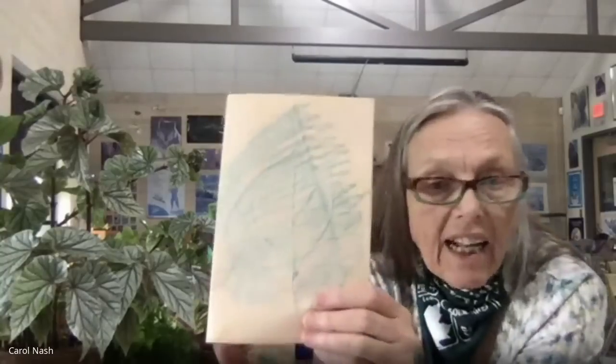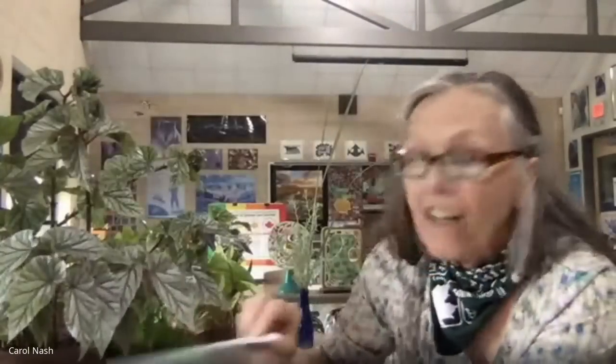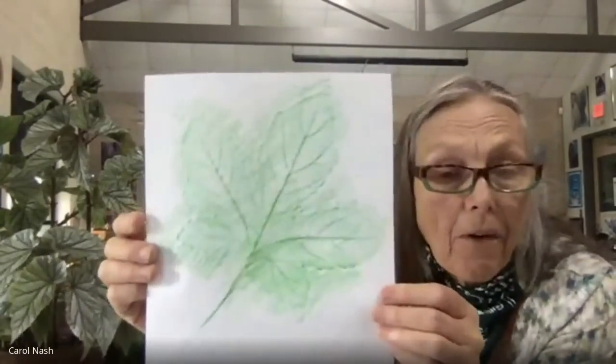You'll get an outline of that leaf by rubbing your crayon all over the paper. Like that. And I get the shape of my leaf. And I can get other leaves and find different shapes, all different kinds of shapes that I can record by just a crayon and a piece of paper. So that's a really fun thing to do, a way to study your different leaves.